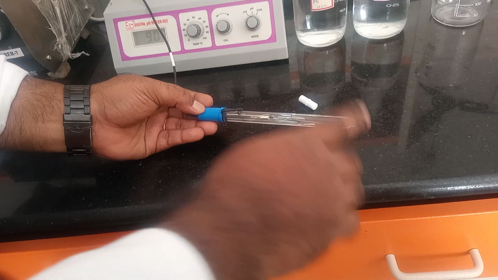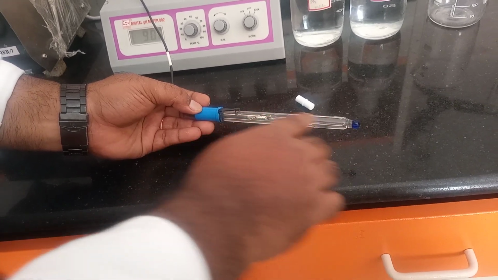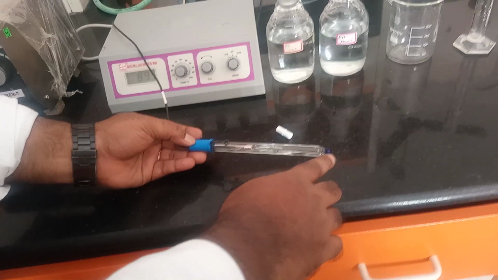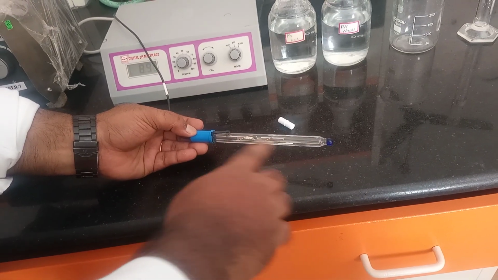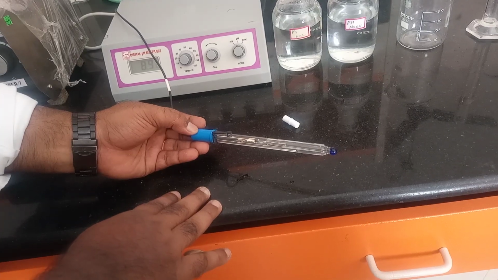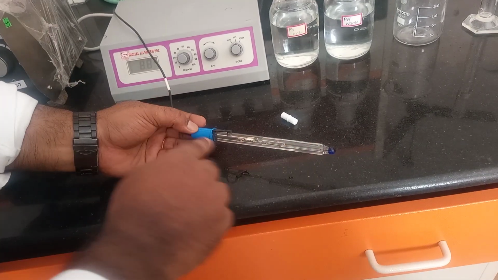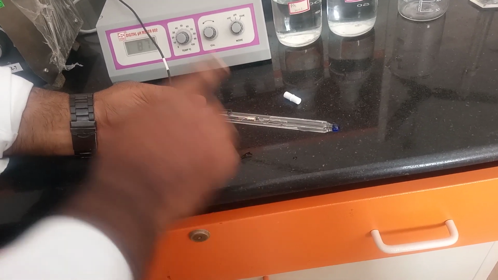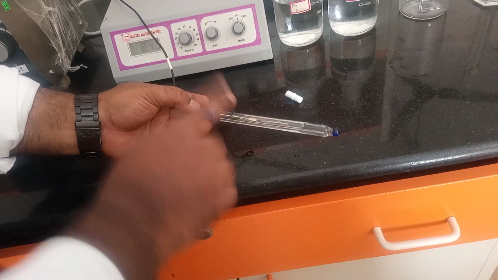This is one indicator electrode and this is the reference electrode. Based on the potential difference between the indicator electrode and the reference electrode, the pH meter calculates and indicates the pH value. We are going to estimate the pH of hydrochloric acid using this combination electrode.